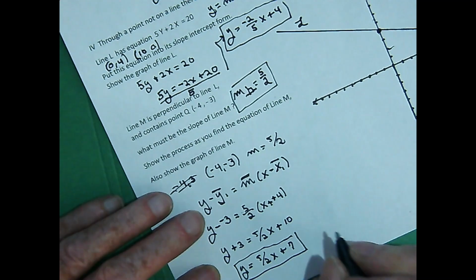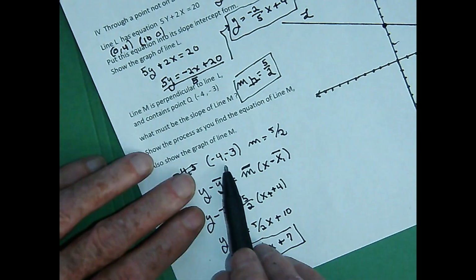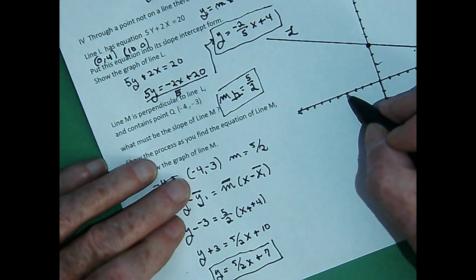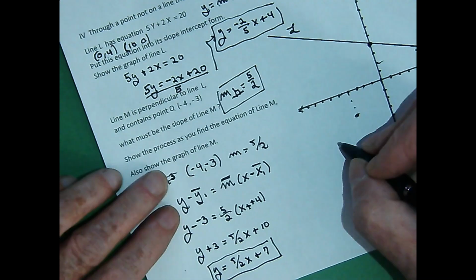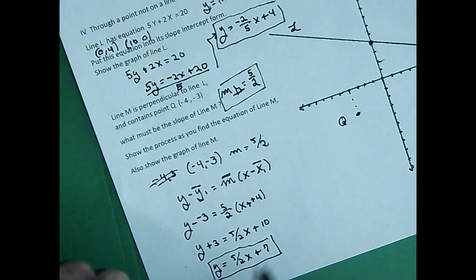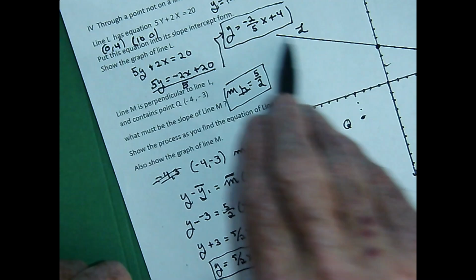But let me play around for a second. This line should go through this point, negative 4, negative 3. Let me put that in place. Left 1, 2, 3, 4, down 1, 2, 3, somewhere about there. I'm going to call that point Q. Now let's graph this line and see if it goes through that point and appears perpendicular to line L. And if it does, I'll be happy and glad we got it right.